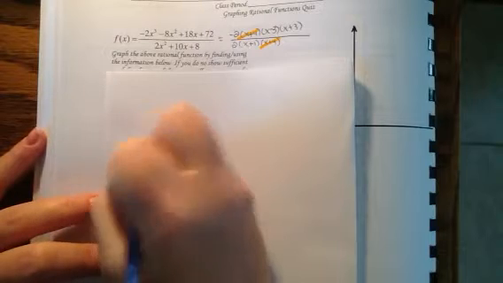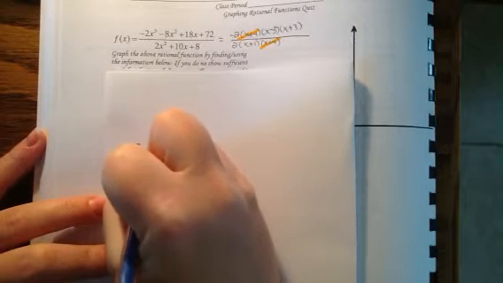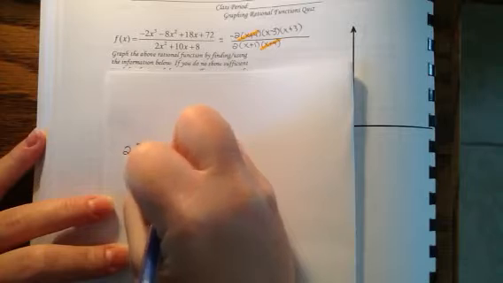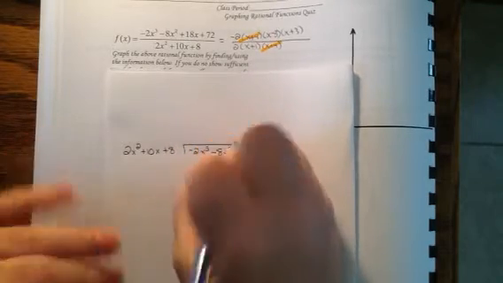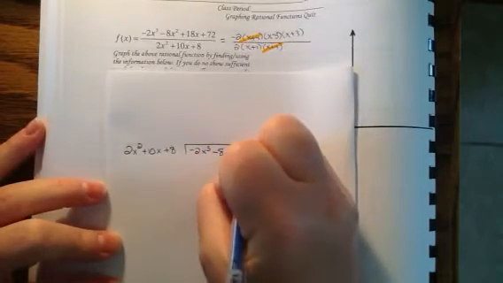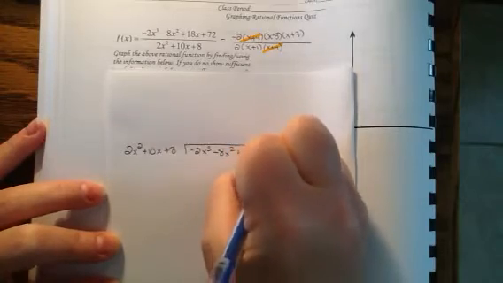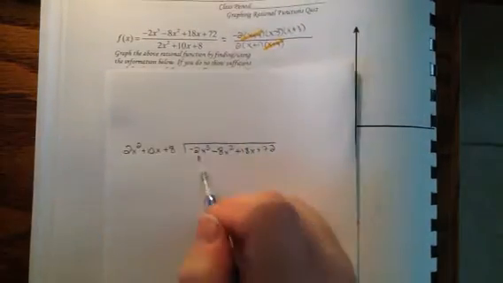Actually, let me get a piece of paper. If I want to find my slant asymptote, I'm just going to divide the numerator by the denominator. I'm going to do this long division problem. So how do you make 2x squared look like -2x cubed?